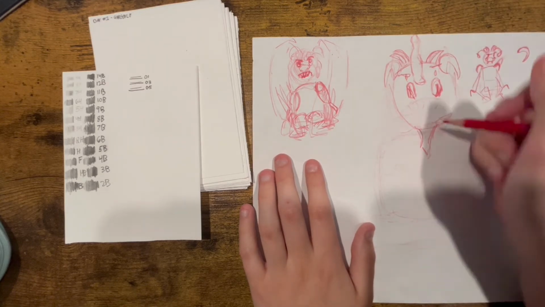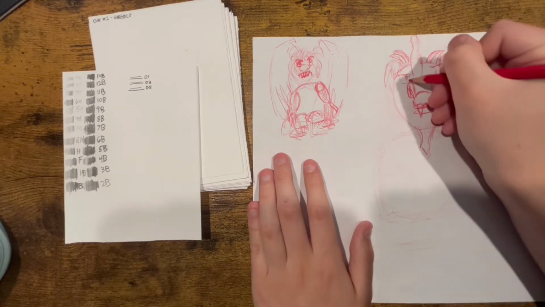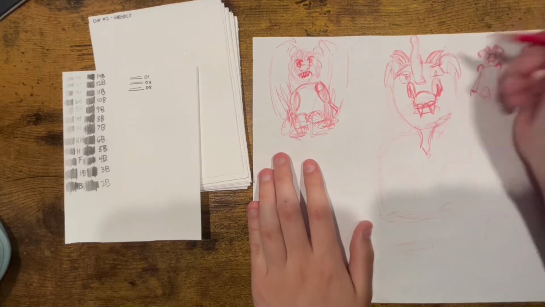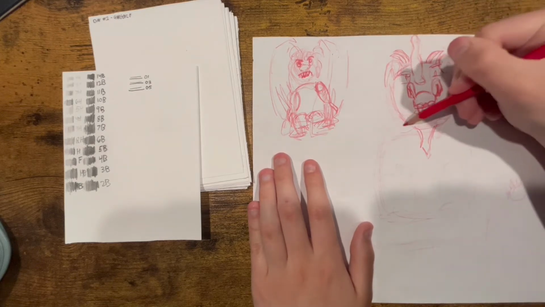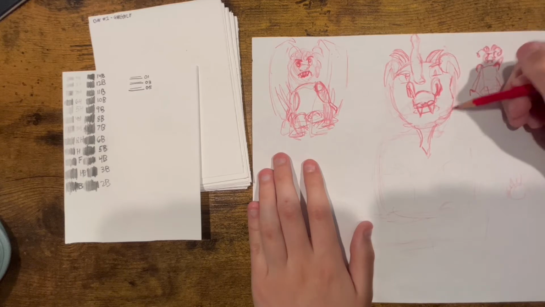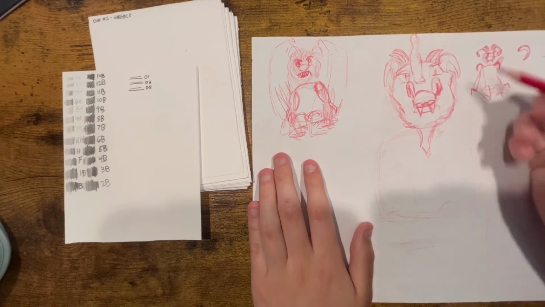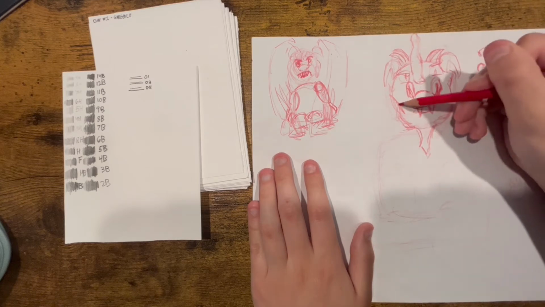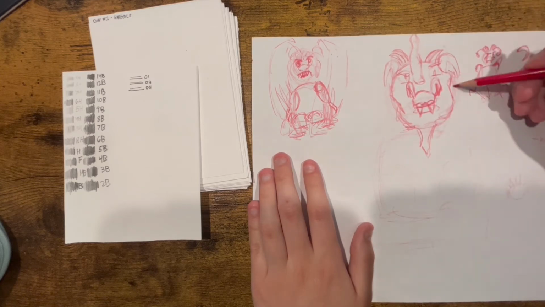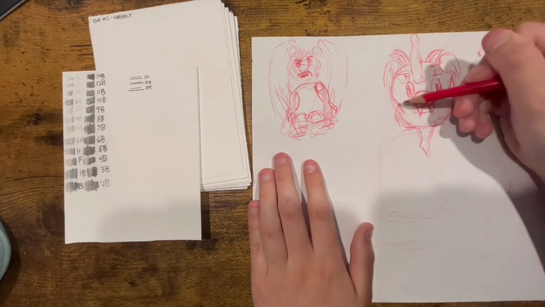Okay, I'm kind of liking this, honestly. They've got a lot of shape going on to them too. It's got a lot of just hardness again. I'm trying to figure out the shape that this face needs to be, because I don't know what I'm doing.